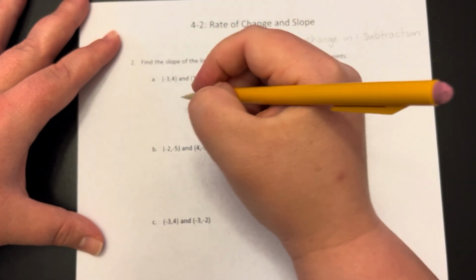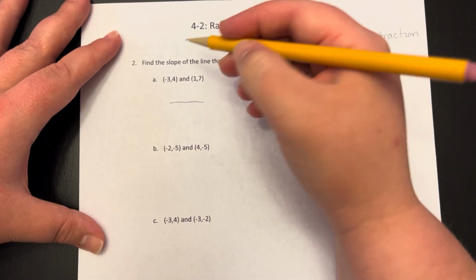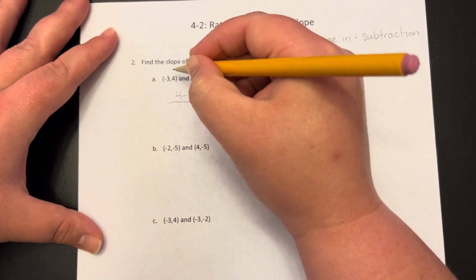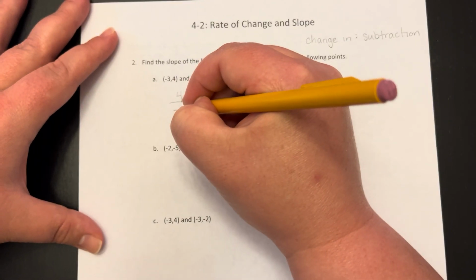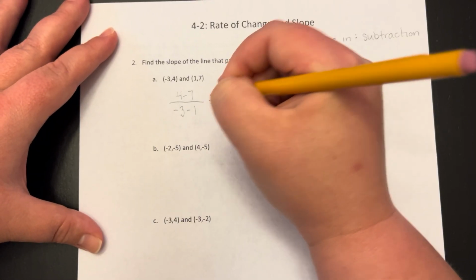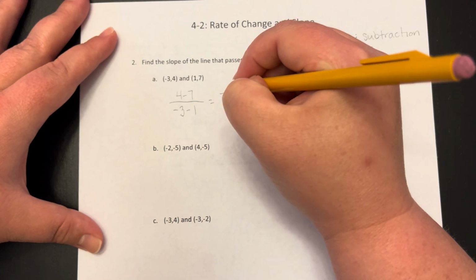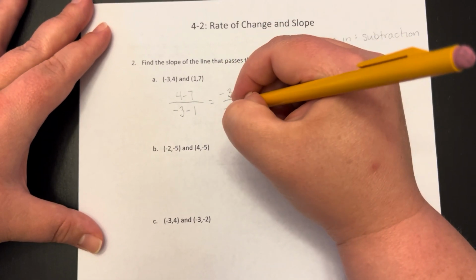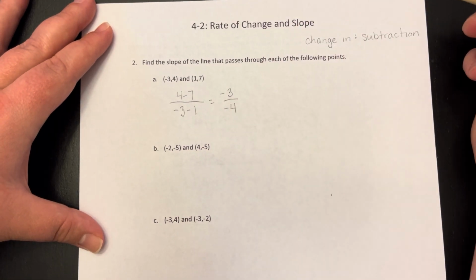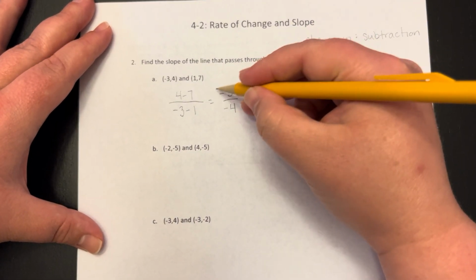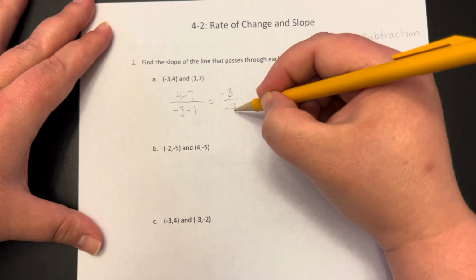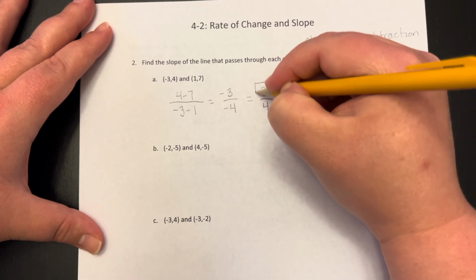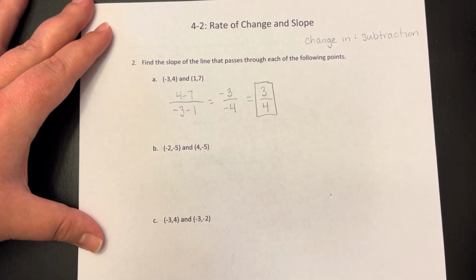Okay, so if I want to find the change in y's, I'm going to subtract the y's. So I'm going to do 4 minus 7 on top and negative 3 minus 1 on bottom because I'm finding the change in the x. 4 minus 7 is negative 3, and negative 3 minus 1 is negative 4. And once again, I do want to simplify the fractions. The only thing I can do here is get rid of the negatives because negative over negative is a positive. So my slope of the line between those 2 points is 3 over 4.